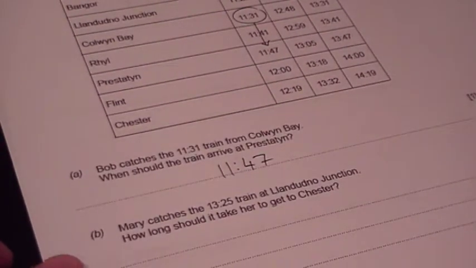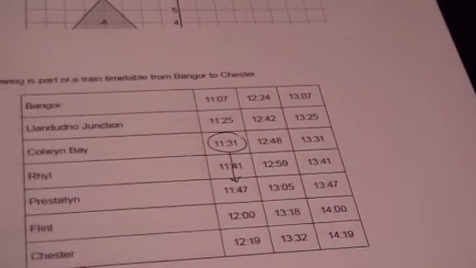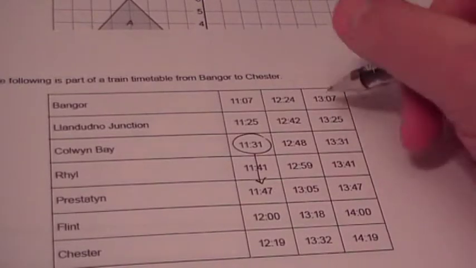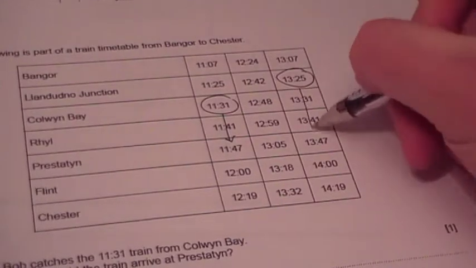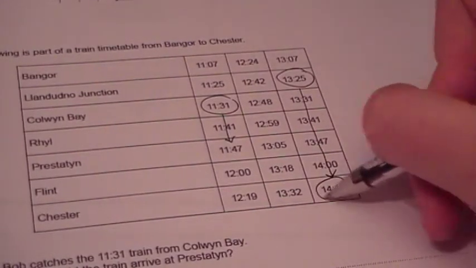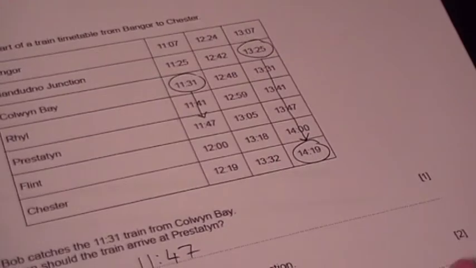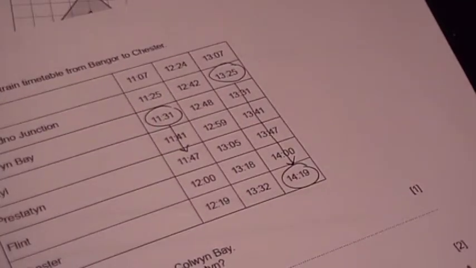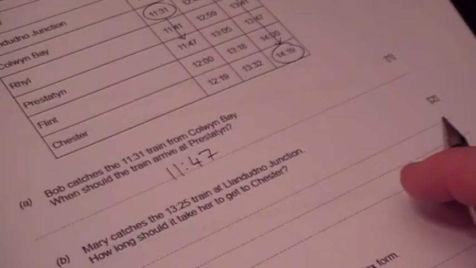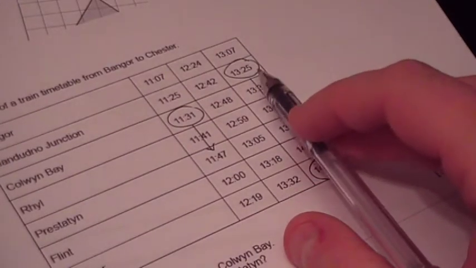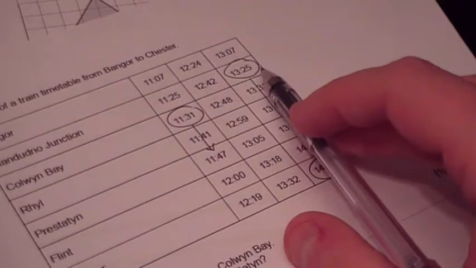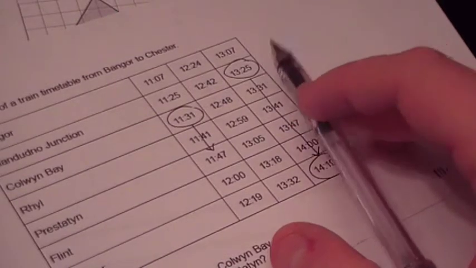Mary catches the 13:25 train at Llandudno Junction. How long should it take her to get to Chester? So the 13:25 from Llandudno Junction is this one, the third train of the day, and then she's going all the way down to Chester at 14:19. Now we've got to find the difference, and the temptation is to do 14:19 take away 13:25 in a column, lining up hundreds, tens, units, etc. But that will not work.